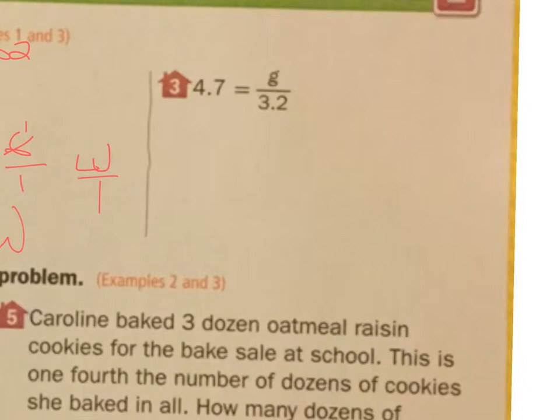Again, a division problem. I want to get the g all by itself. 4.7 equals g divided by 3.2. I'm going to times each side by 3.2. And then g divided by 3.2 times 3.2. These cancel each other, leave me with 1g equals 4.7 times 3.2. I could do that over here.